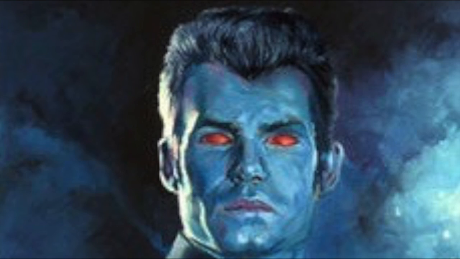So there we have it. How Grievous was able to secretly attack Coruscant during the Clone Wars.